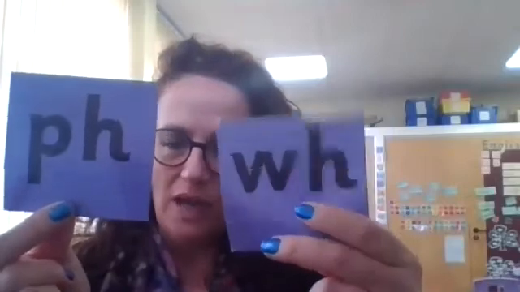Remember, we are using these two graphemes to write our w sound and our f sound. Where is my telephone?